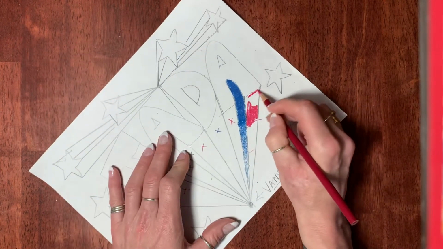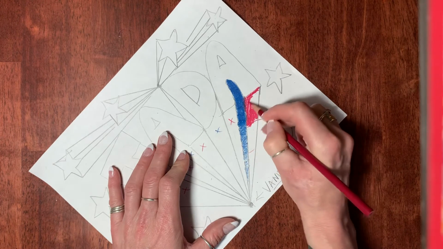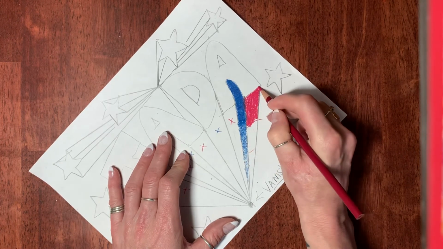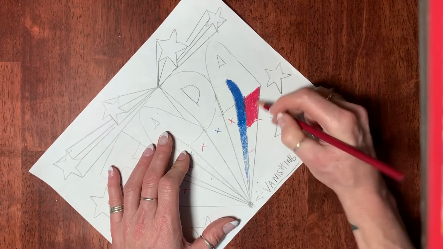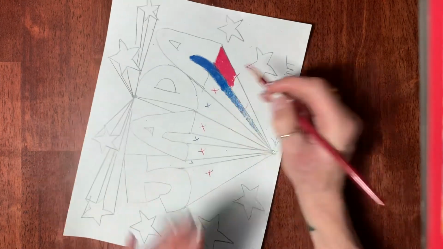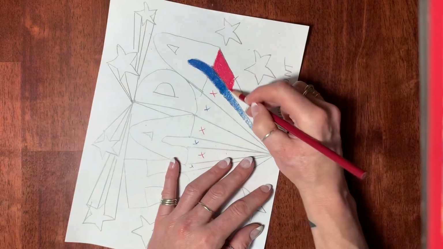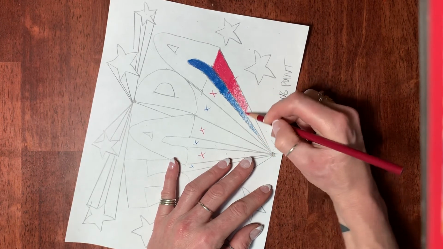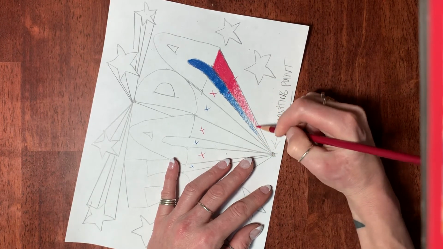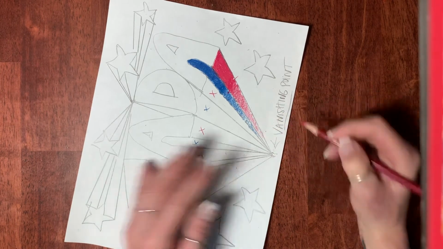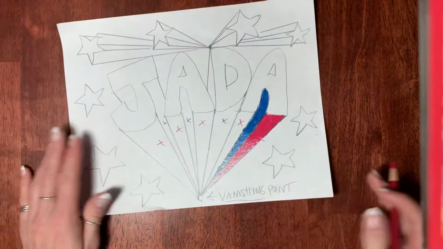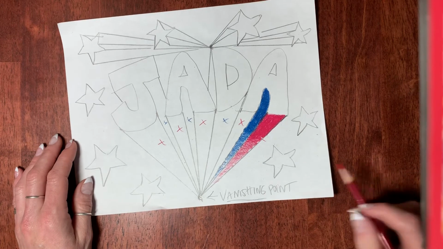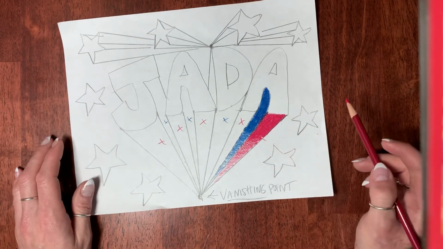Dark. Mine's a little sloppy because I'm trying to not make this video be forever long. Okay, so dark, and then do your circles. And as you get to the vanishing point, you lighten up your hand, how much pressure you're putting on the paper, and you have from dark to light.